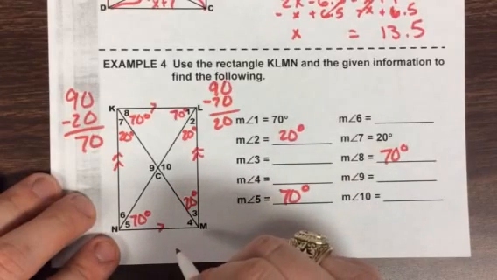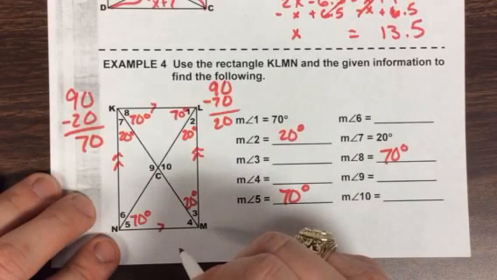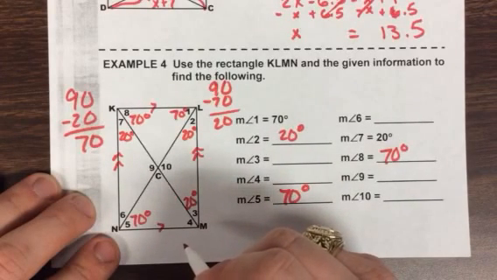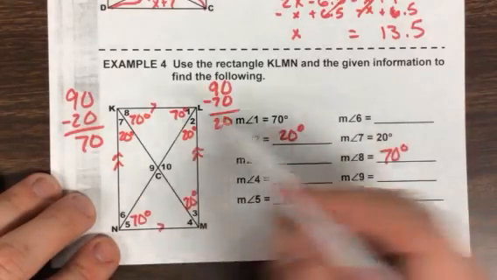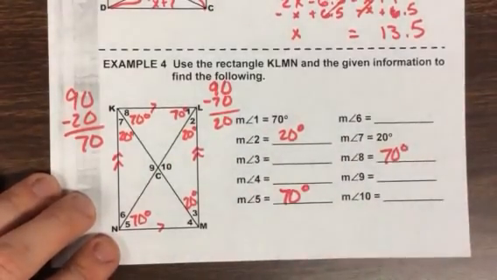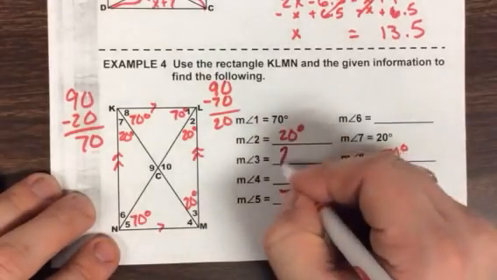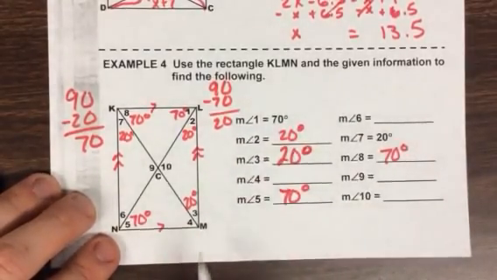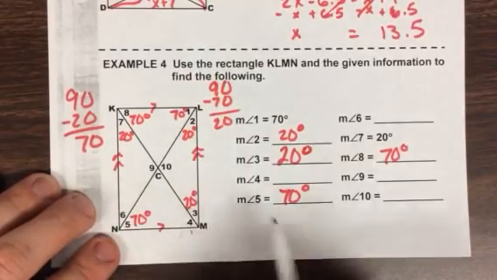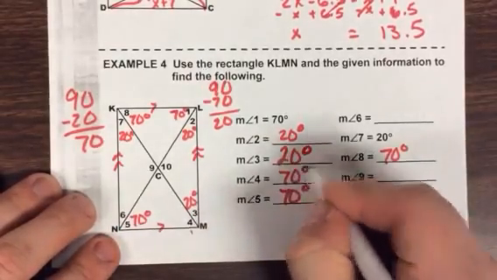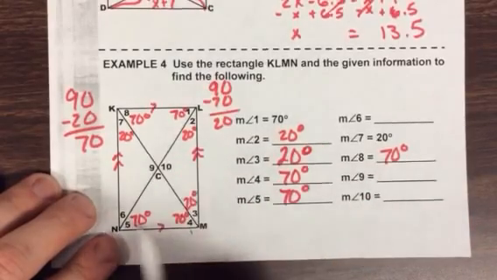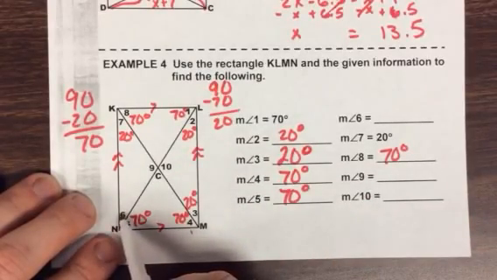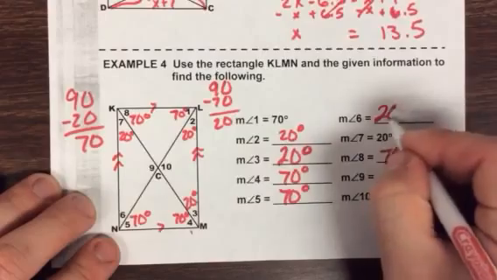Oh, I already had that. I just had not marked it yet. Oh, I missed. Angle 3 is what I messed up marking. There we go. Sorry for the confusion. I already knew angle 3 by our parallel lines. So looking down here, angle 4 must be 70. Angle 6 then must be 20.